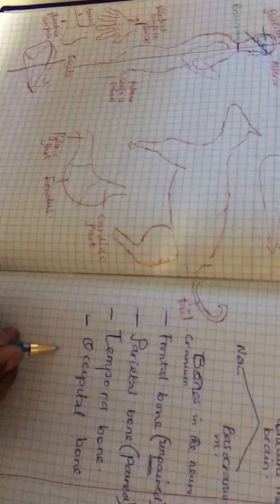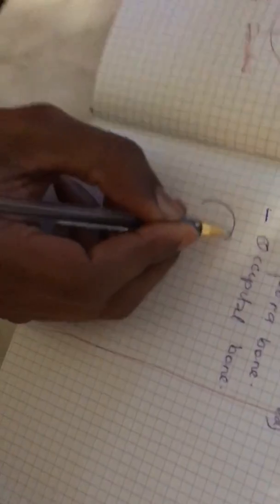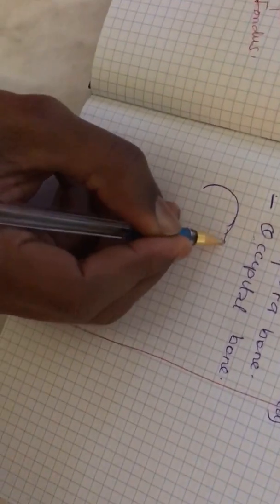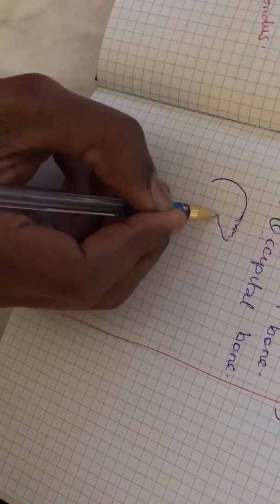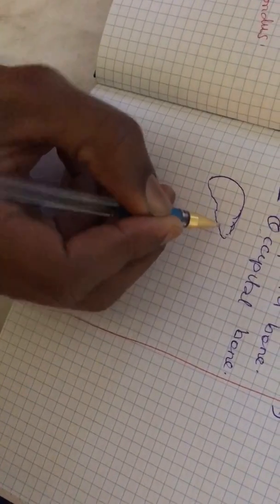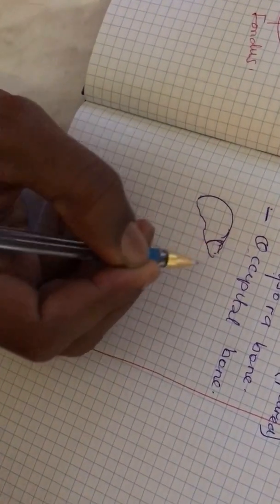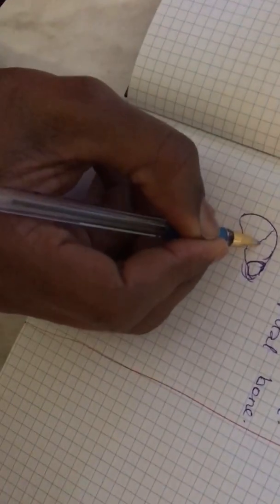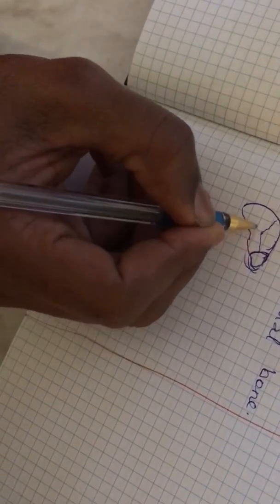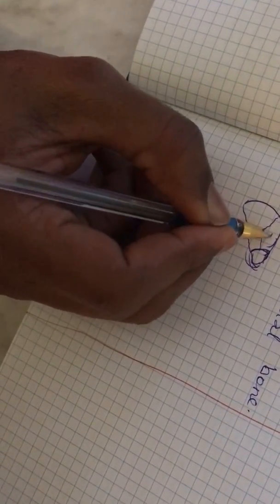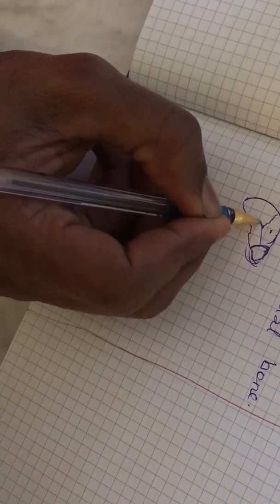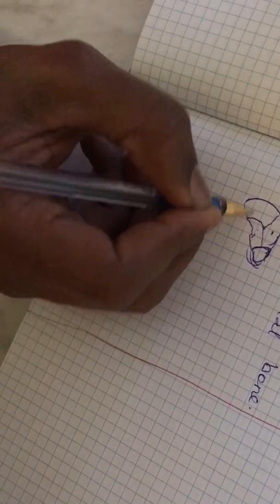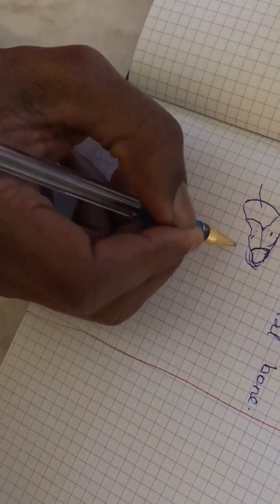Temporal is here, where you see the ear. If this is the basicranium, here we have frontal, then parietal, then temporal, then occipital.